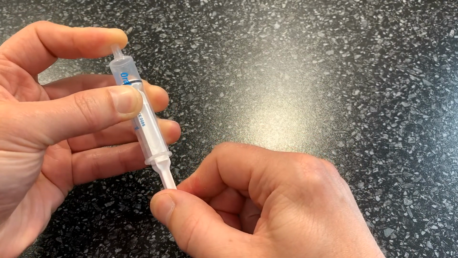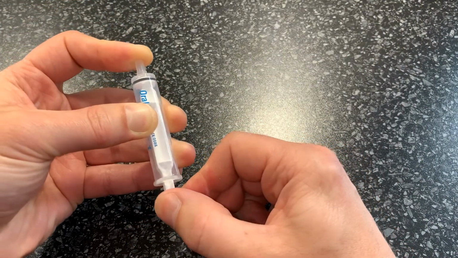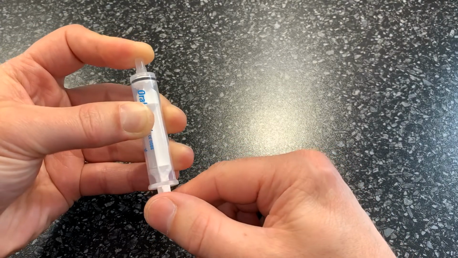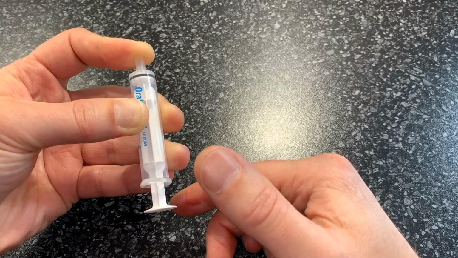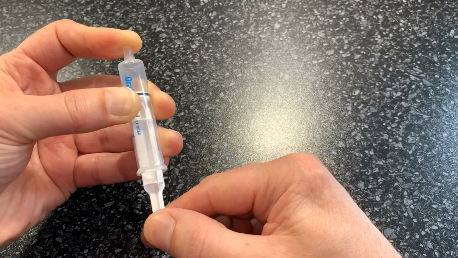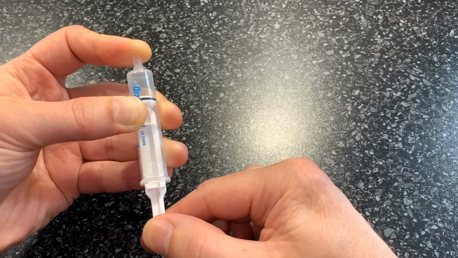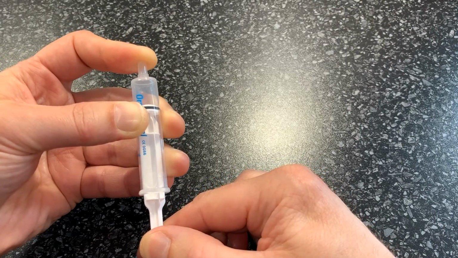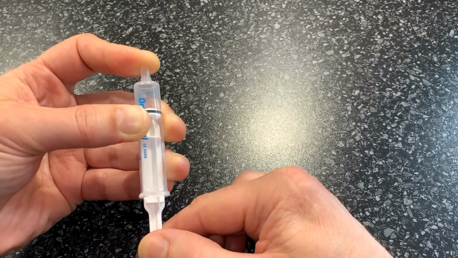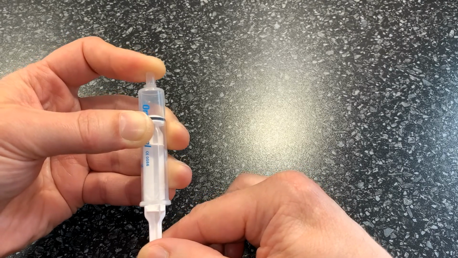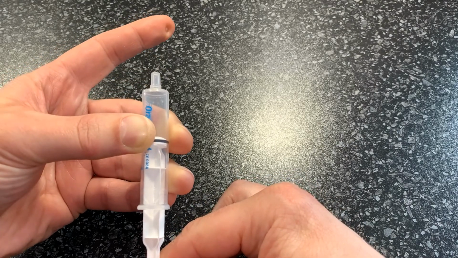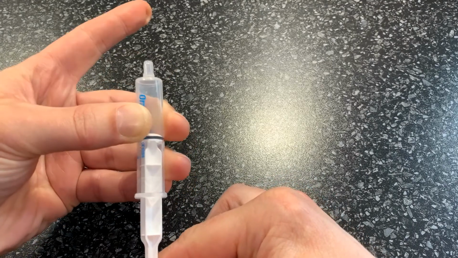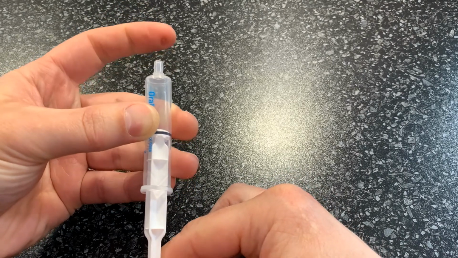So if I pull this out, which is quite hard to do, and then I let go, you see the plunger goes back? That's the external air pressure pushing that plunger back. And if I were to let go of the end of this syringe, the high pressure outside would push air into the empty chamber. So you should be able to hear that. Okay, I'll do that again. You can hear that air rushing.